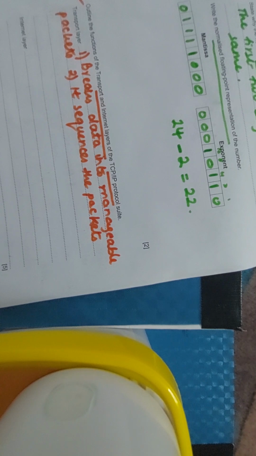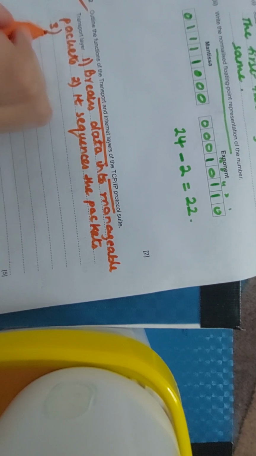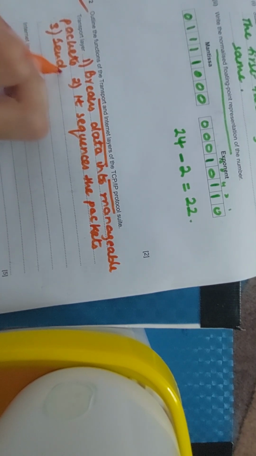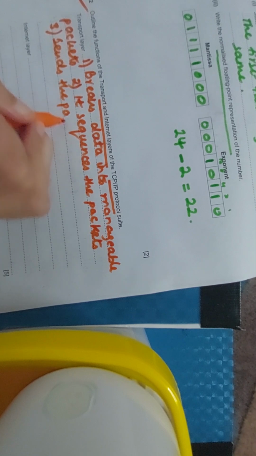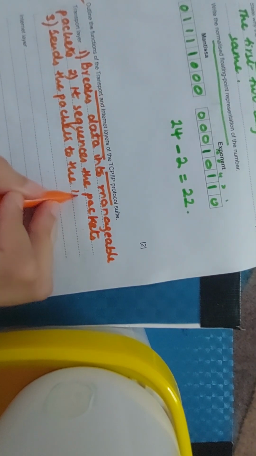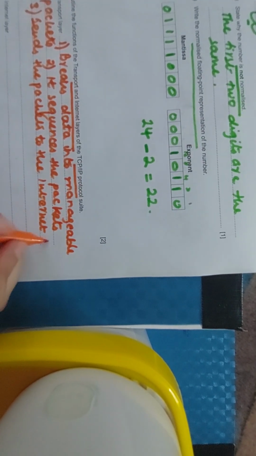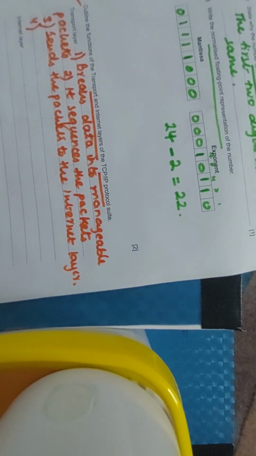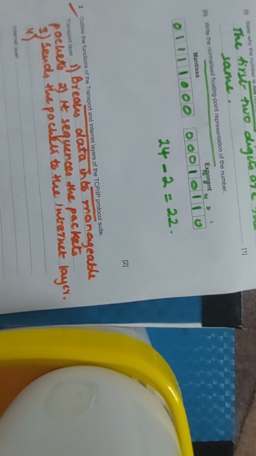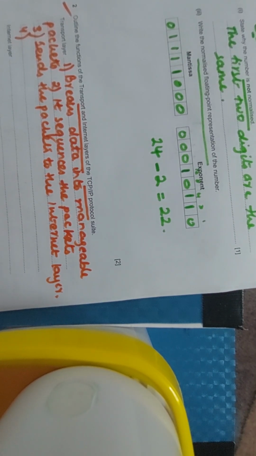So first it breaks data into manageable packets, and then it sequences the packets, and after that it basically sends the packets to the, this is a very common question, so make sure you know that it sends the packets to the internet layer.